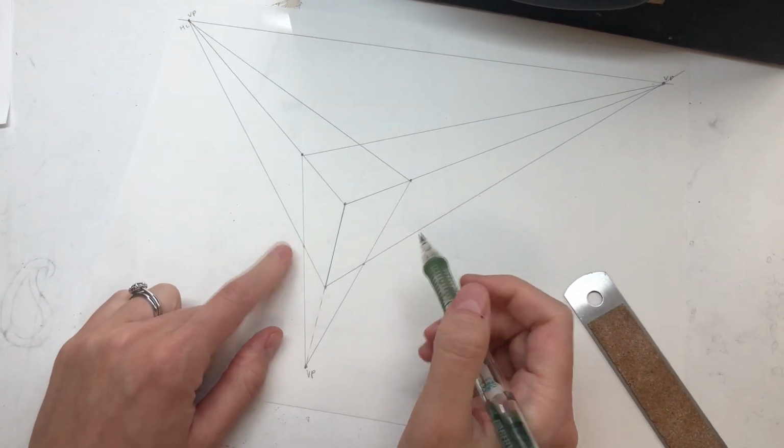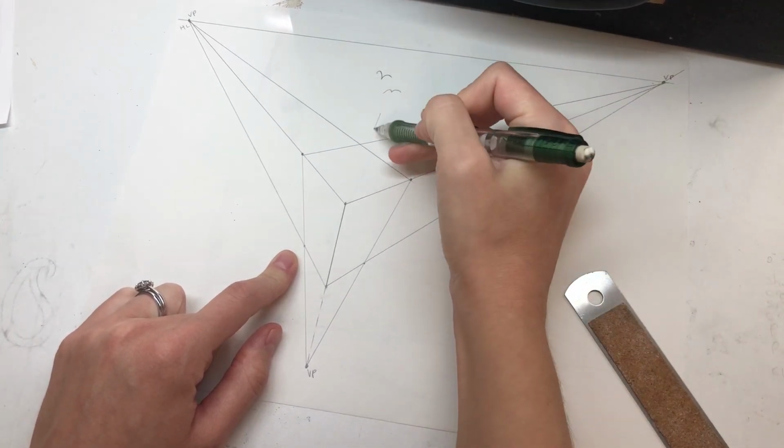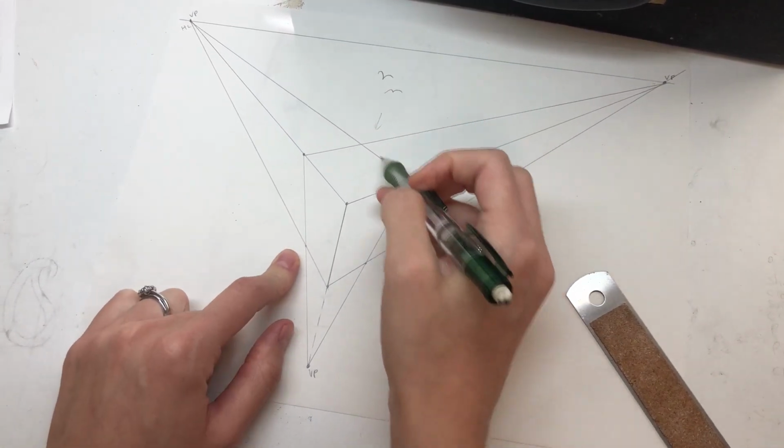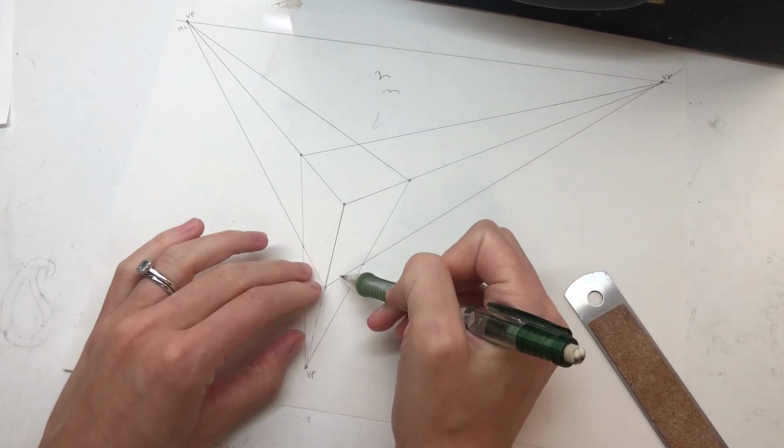This would be our 3-point perspective box, as if we were a bird, and we are looking down upon a large building where closest to us, again, it's going to be bigger, and as it gets farther away from us, it's going to get smaller.